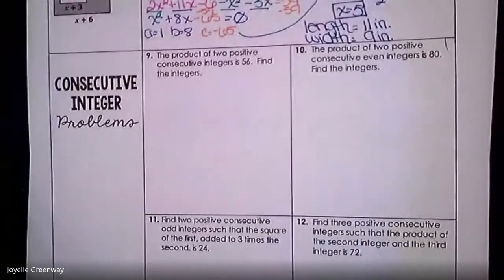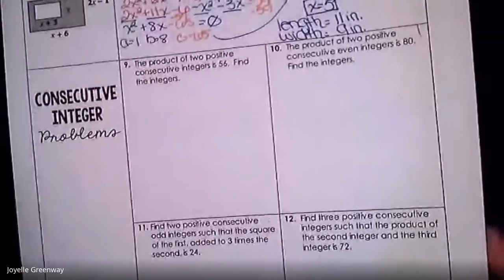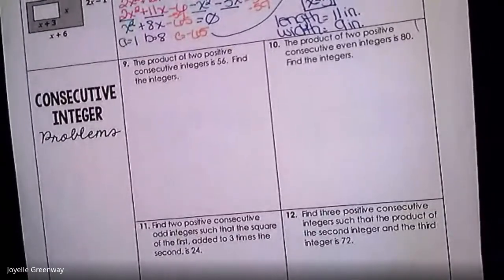All right, so let's look at consecutive integers. So I'm going to do 9, 11, and maybe 12.